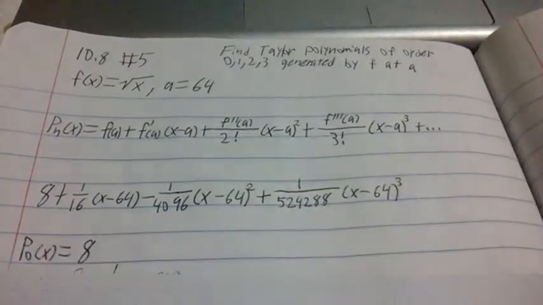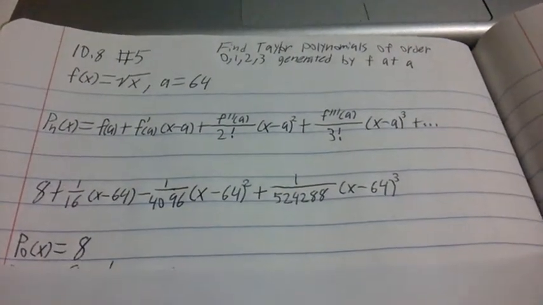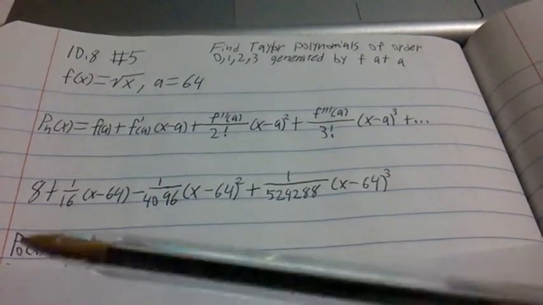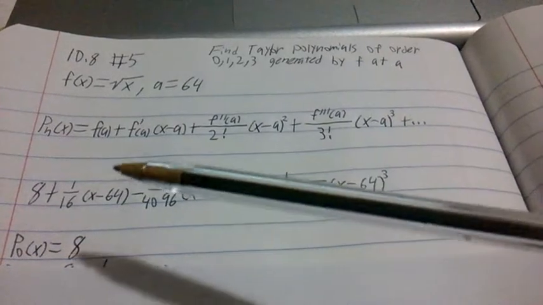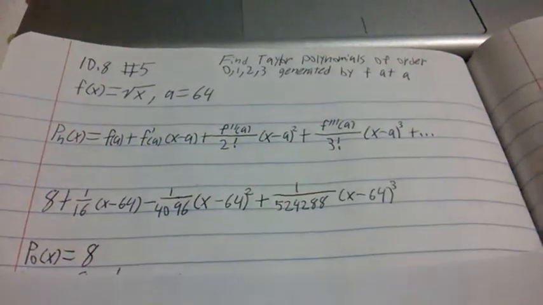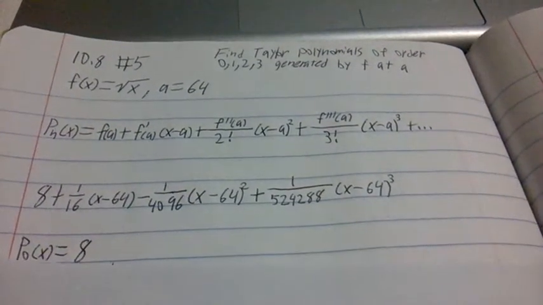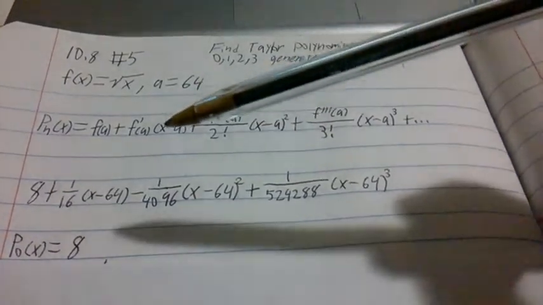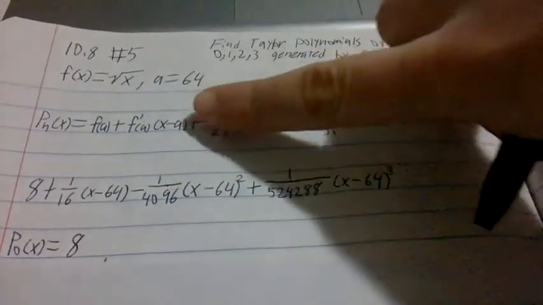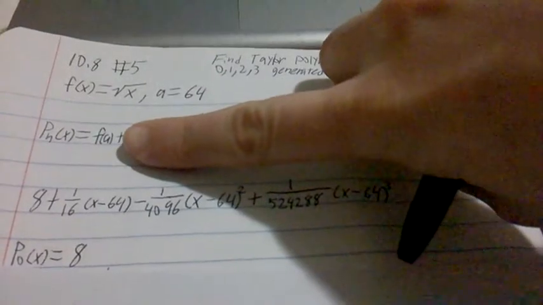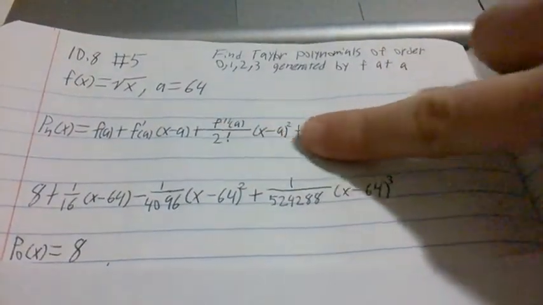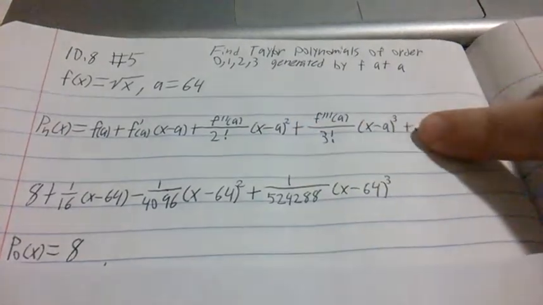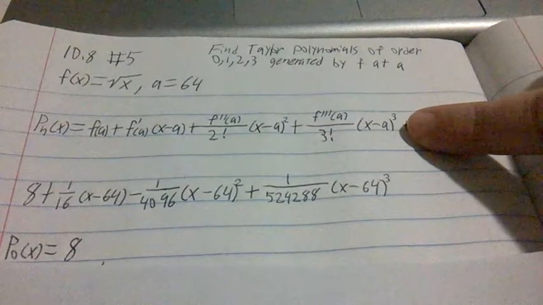So, P sub 0 is equal to 8. Put 64 in there, 8, alright, perfect. That's the first part here. Continuing on, if you just find the derivative, because now we need to move on, you can say here is at 0, here is at 1, here's at 2, and there's 3, and so on.